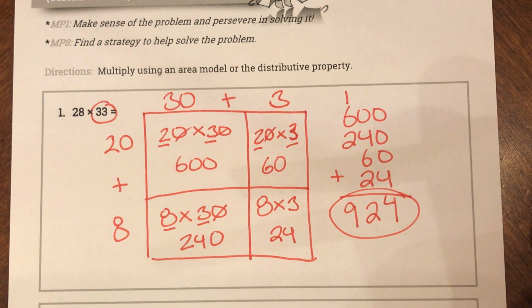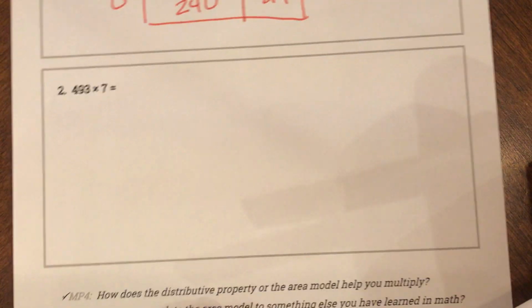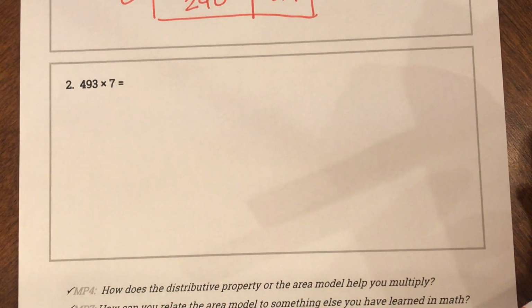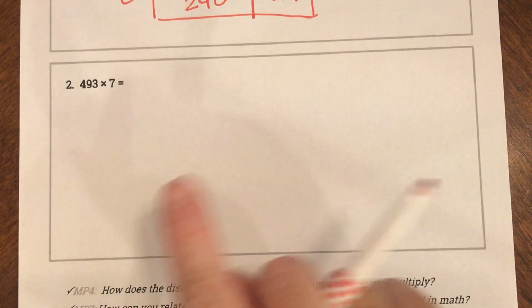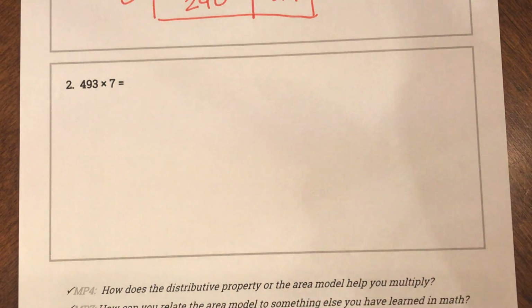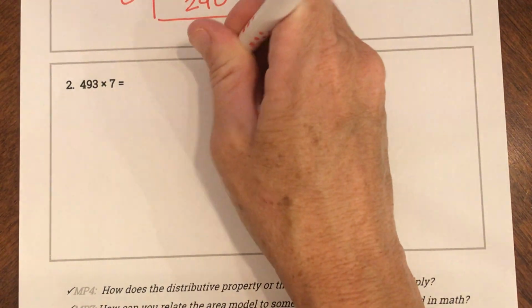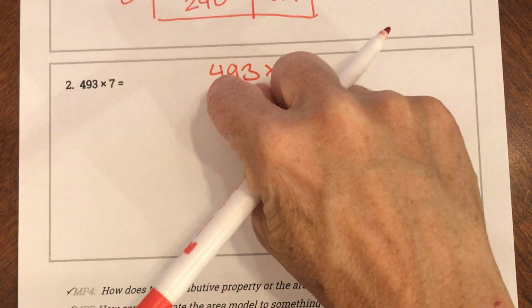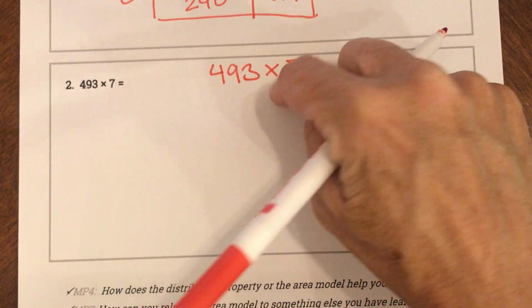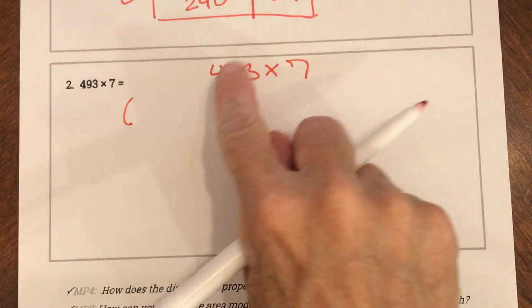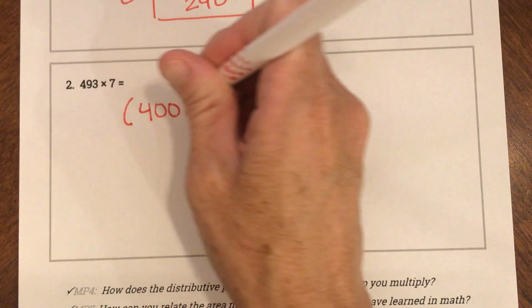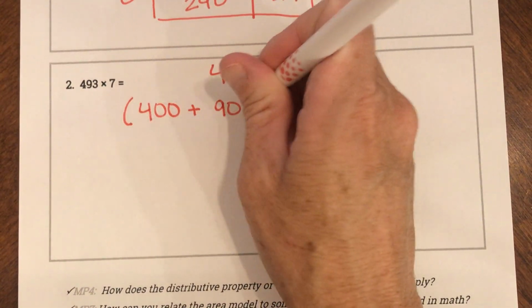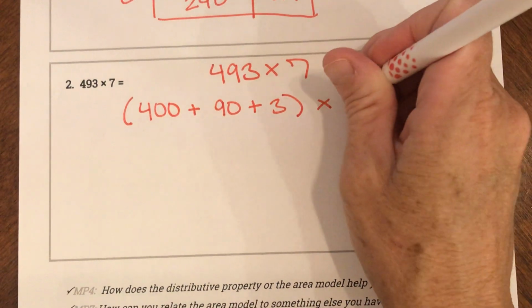Okay, if I was to do the distributive property on this one, it is different. So this is why I wanted to show you the distributive property. Because when we did the distributive property, we always had a 2-digit by a 2-digit. So this one's going to look a little different, but I still can do it. So in the distributive property, I always wrote my problem first on top. And then what I did was I decomposed this. Now, when we did it last time, it was a 2-digit, but I can still decompose this into 400 plus 90 plus 3 times 7.